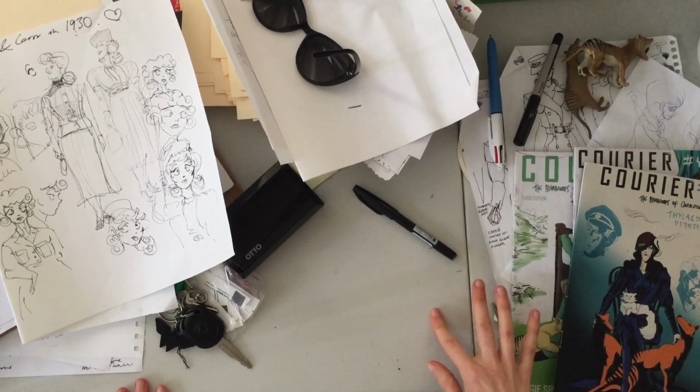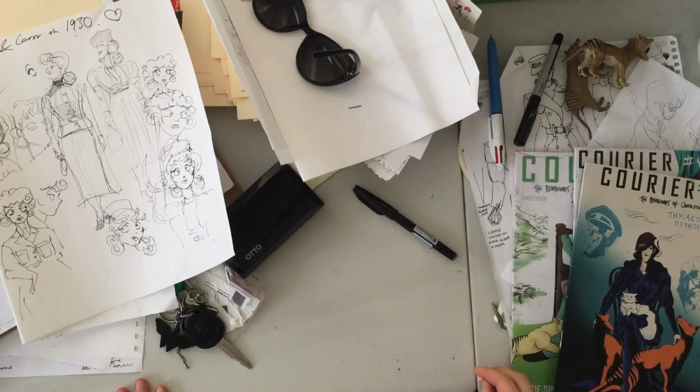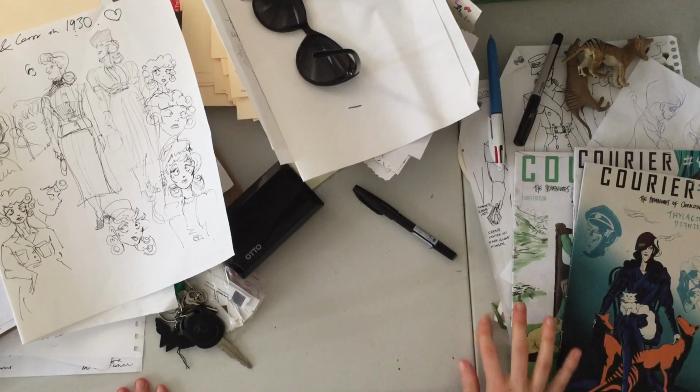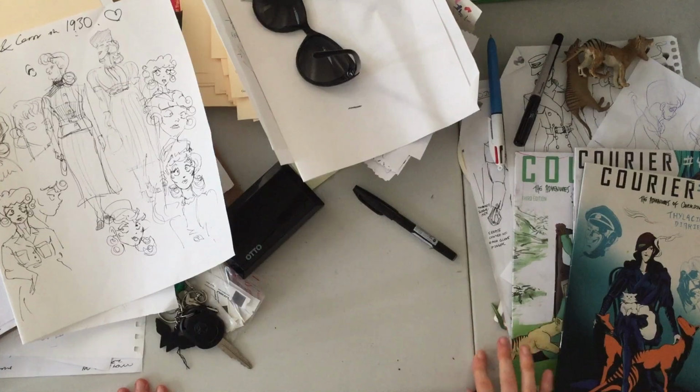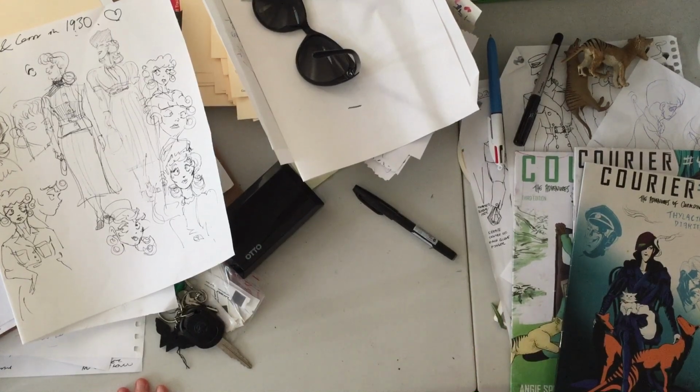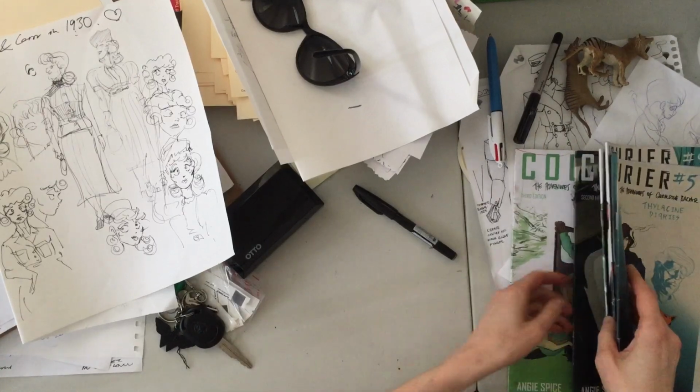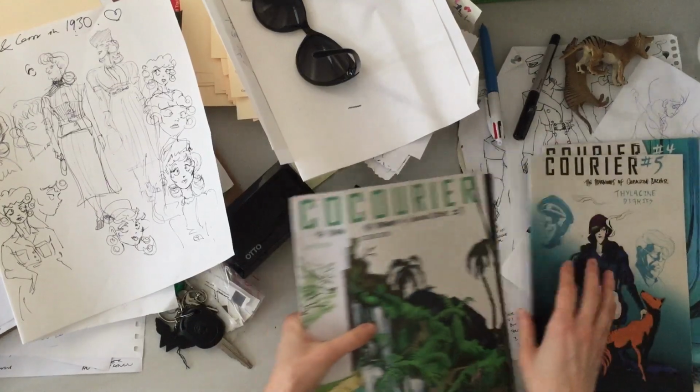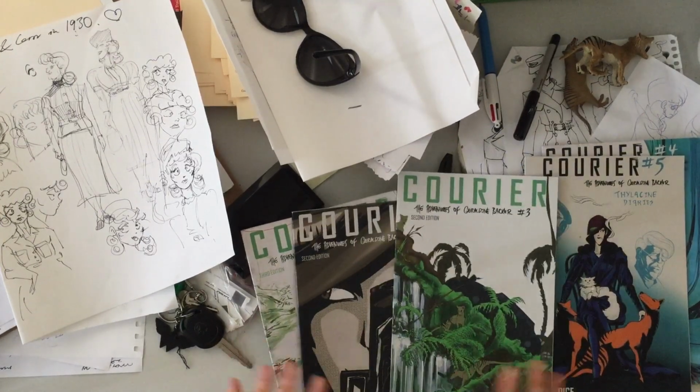As of this date, I've created 5 issues of Courier, 6 if you include the prologue chapter, and I've taken a little break to do 2 other projects in between issues, so I've got to recollect all of the information, story elements, characters, my inspiration, what I've gone through in the entire story.